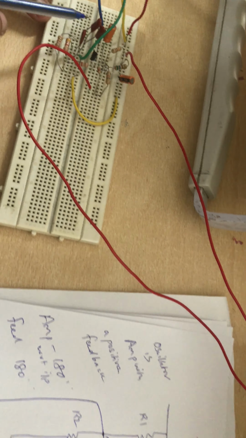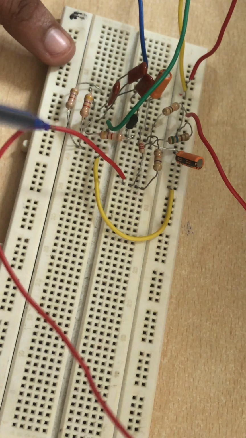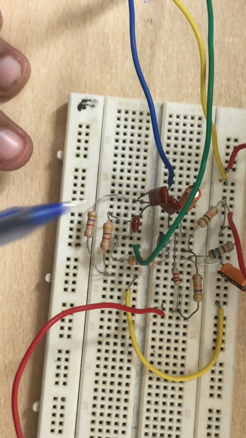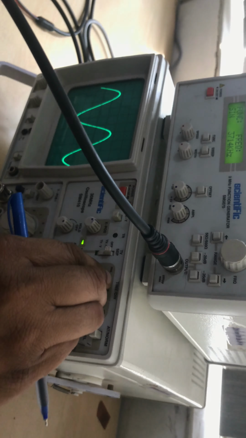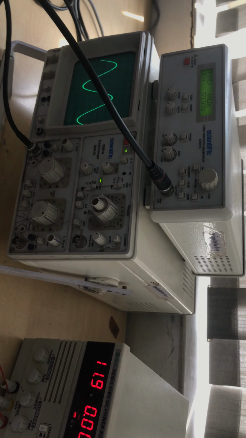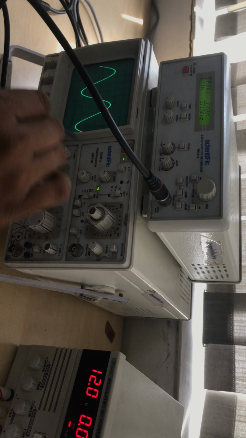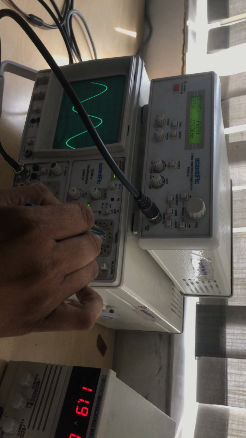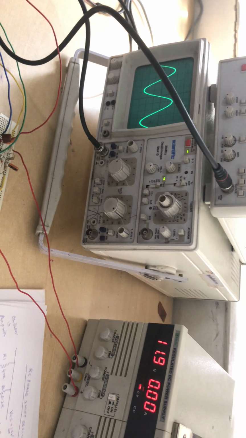The connection is being given, and we have the resistors and capacitors, which form the feedback, which is given to the input of the transistor. And you can see the output. You can see the amplification, the oscillation, the sine wave being generated by the oscillator. If you see, the frequency comes to around 1 kilohertz. So that's the desired frequency.